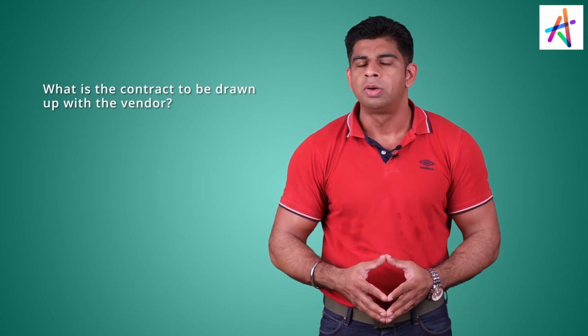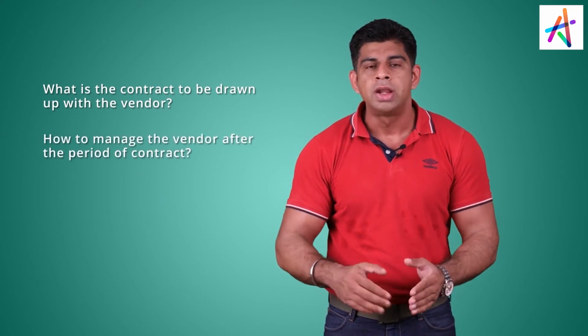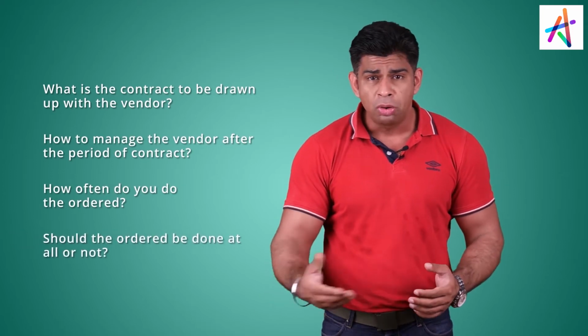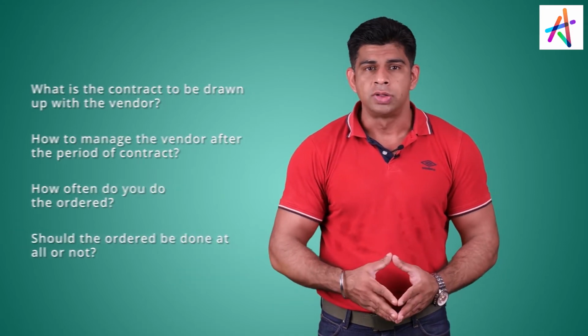Then you need to manage your suppliers as well at times, the vendors at times, if they are involved. That's procurement management, in which you need to have knowledge. What is a contract that you should do with the vendor? Once the contract is done, how would you manage the vendor? How often do you do the audit? Should you do the audit at all or not? All that is part of procurement management. If there is a dispute, if there is a problem between you and the vendor, how are you going to take care of that?